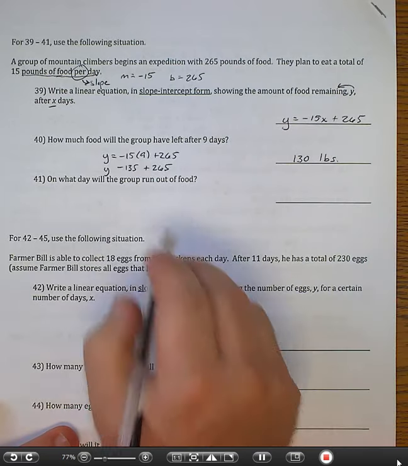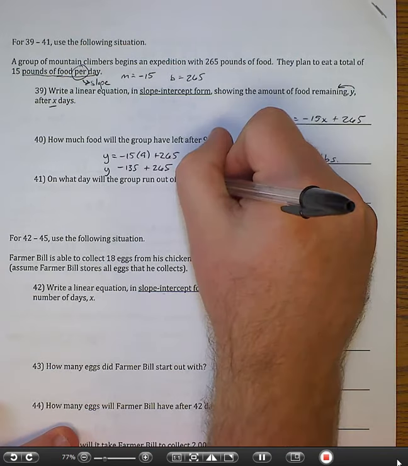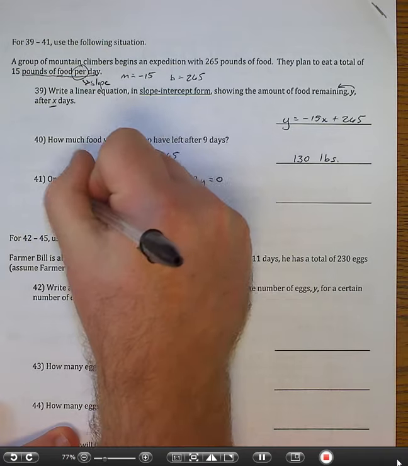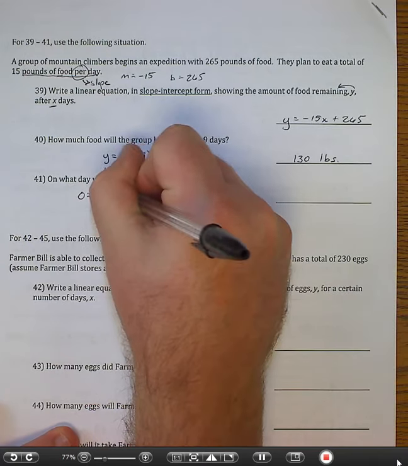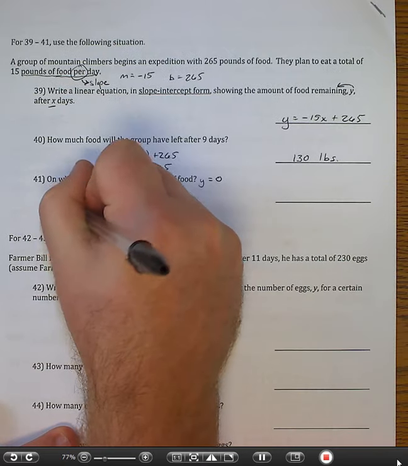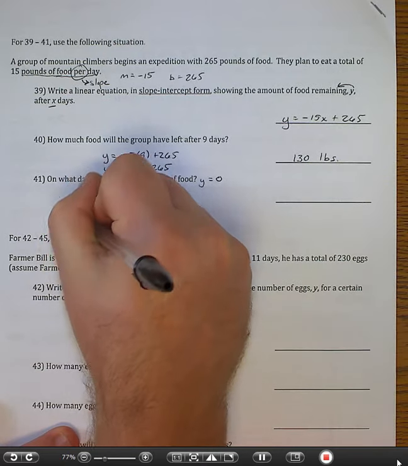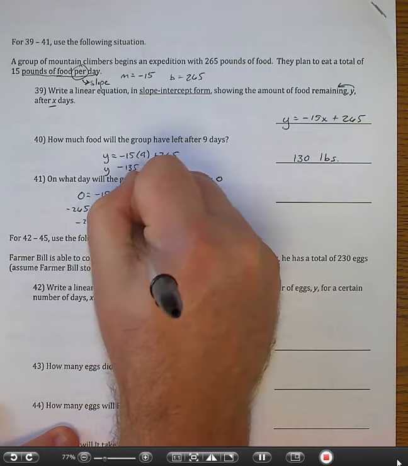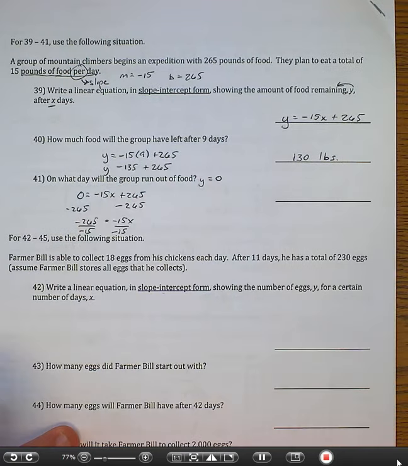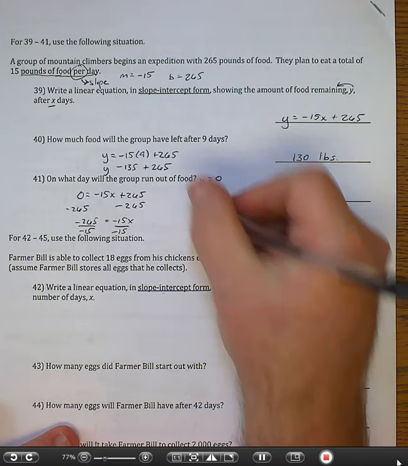They run out of food when y equals 0, when the amount of food remaining is 0. So I'm going to put that in and solve for x. So I have negative 265 equals negative 15x, divided by negative 15. And negative divided by negative is going to be a positive, and I get 17.6 repeating.